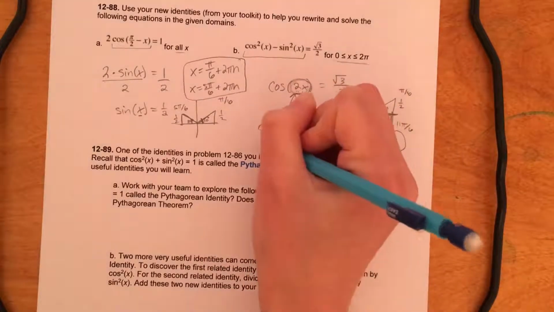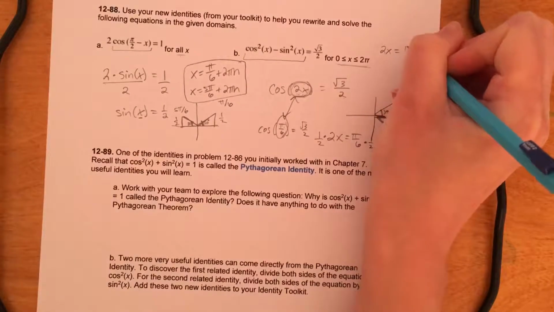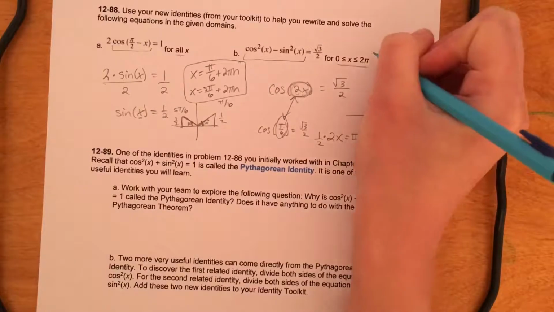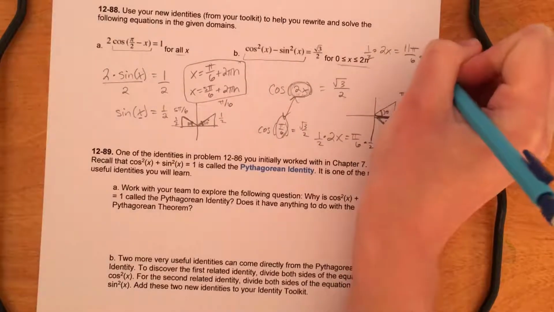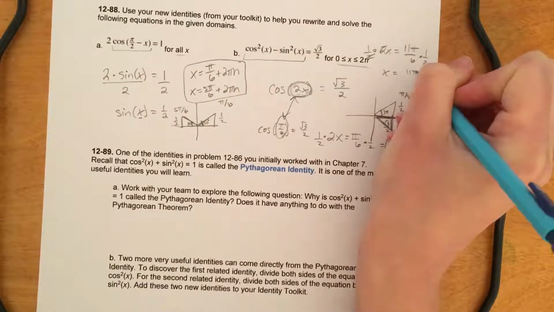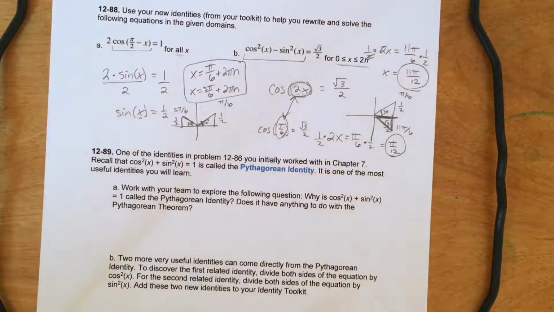So again, I'll set that equal to, let's go up here maybe, 2x equals 11 pi over 6. I'm looking at the wrong part. And then I'm going to also multiply by 1/2 to get rid of the 2. So I just get x is 11 pi over 12, which is actually another location where that's going to happen. Okay. So let's see. Then we could also, cosine is positive, so 13.